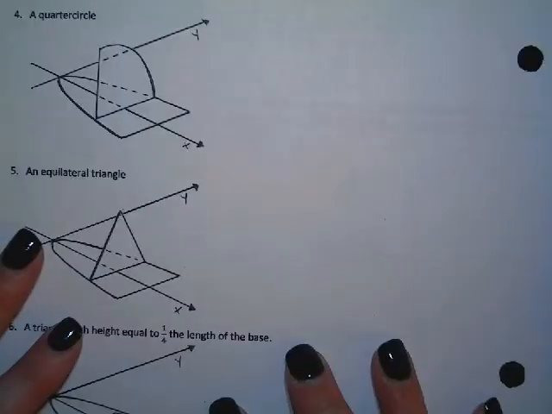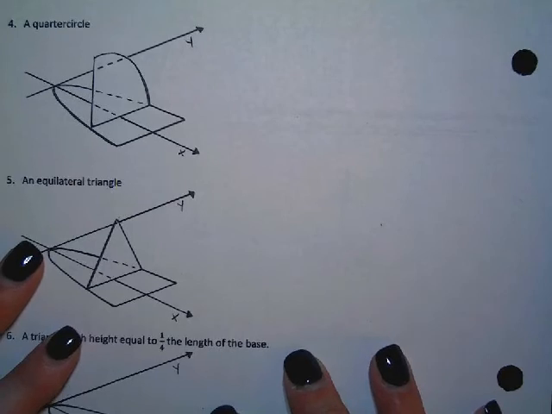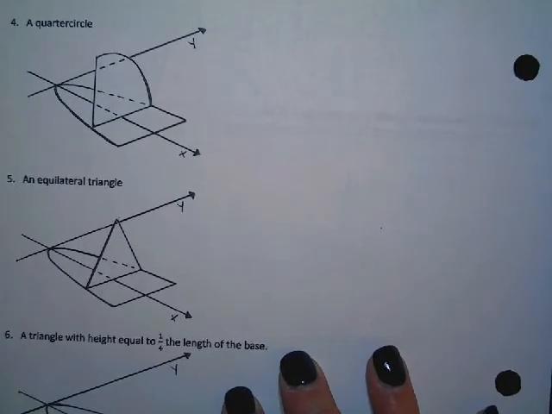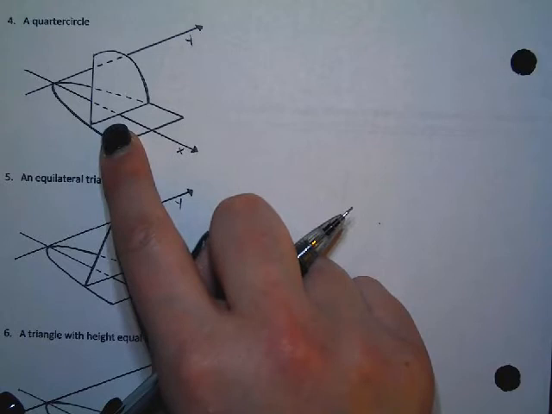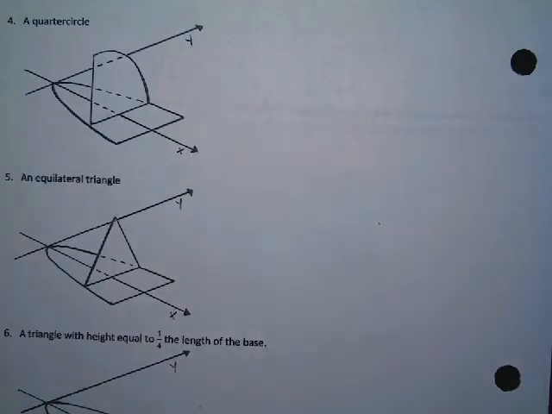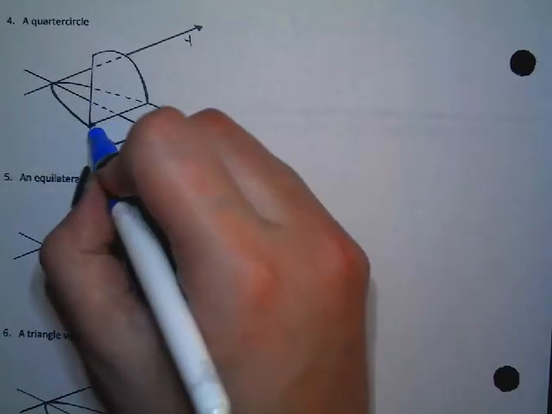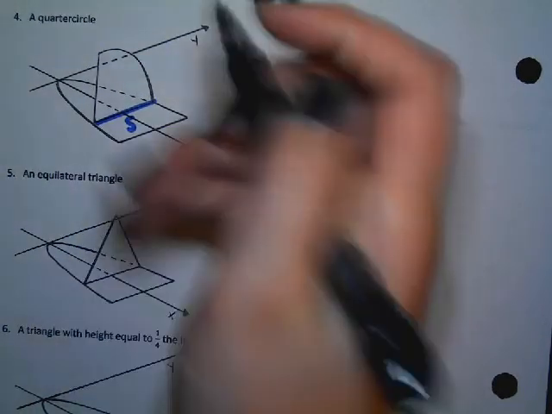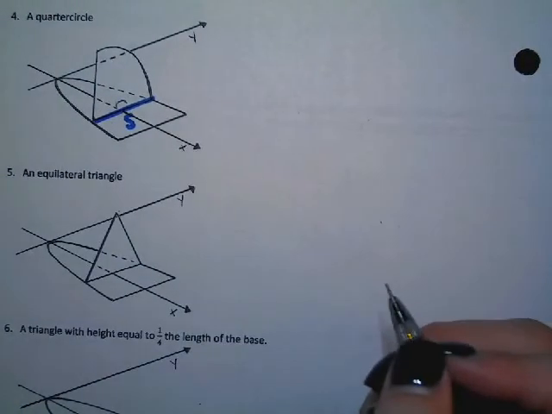All right, let's go ahead and flip. Now this one's a quarter circle, which you would think would use a smaller fraction than the semicircle, because a semicircle is half a circle and a quarter circle is a fourth of a circle. But look at your radius. It's the same as S. So there's our S, which also happens to match our radius.